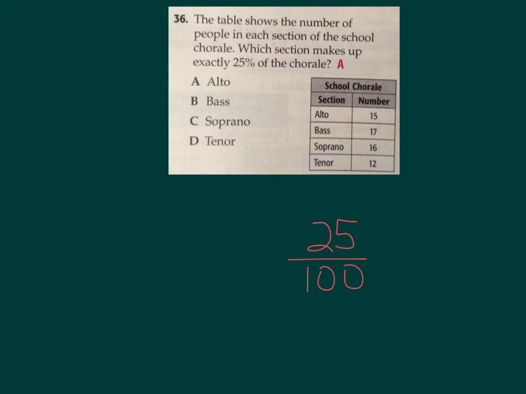It's also asking us which one of these is 25% of the whole. How do we figure out what the whole is? We have to add up all the numbers in that column to figure out what the whole number of all the people in the chorale is. If I add all those up, I get a total of 60.